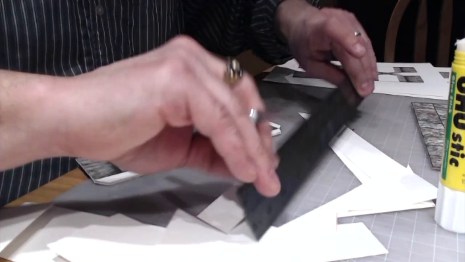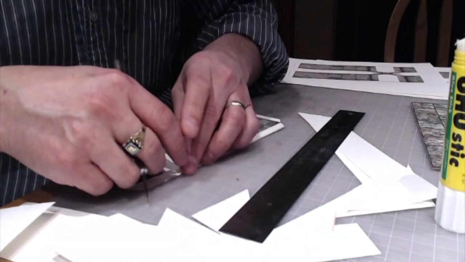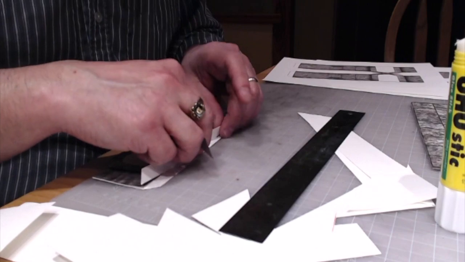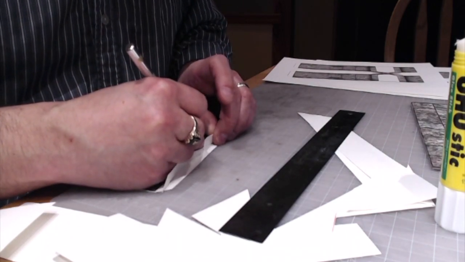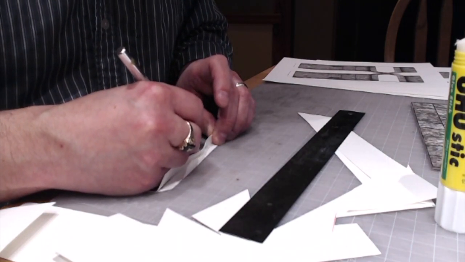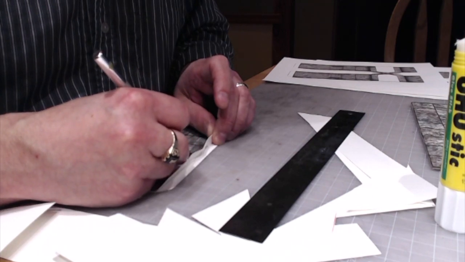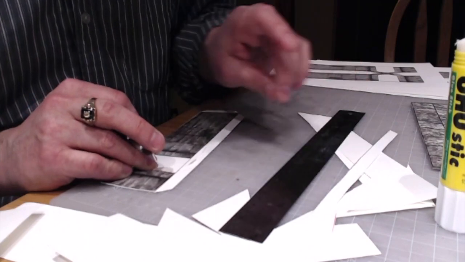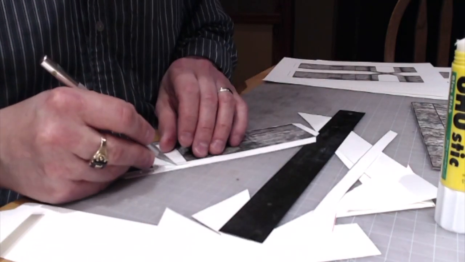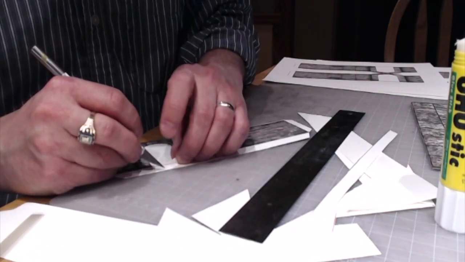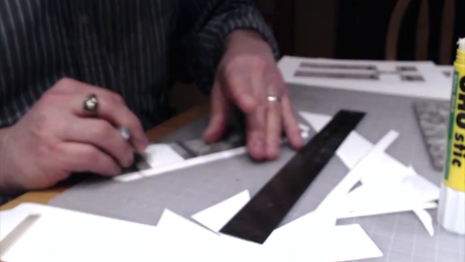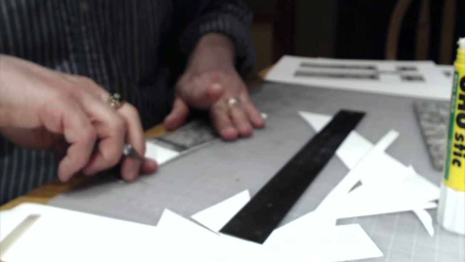Well, one way to do that is to score it and bend it. I've already kind of pre-scored this, so it's just coming right off. And it looks like there's an extra piece of paper that I put in there. So I'm just going to peel that right off. That'll come right off. There you go. And then that piece should just fold right over.